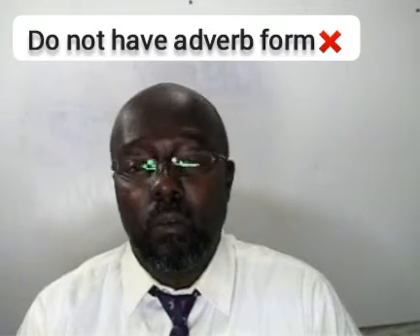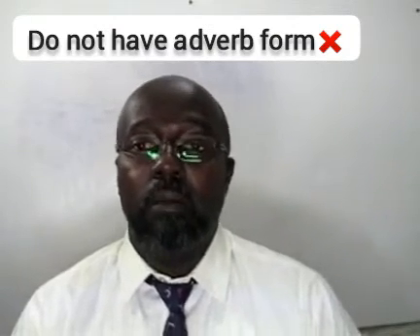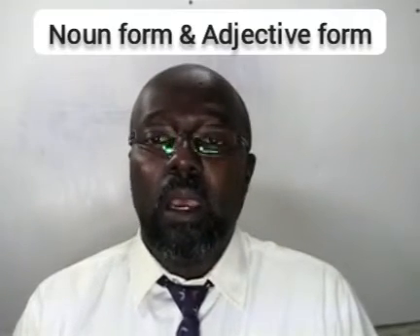Whenever you use these words in a sentence, they must modify the subject of that sentence. Therefore, never regard them as adverbs. They do not have an adverb form. They have a noun form and an adjective form.